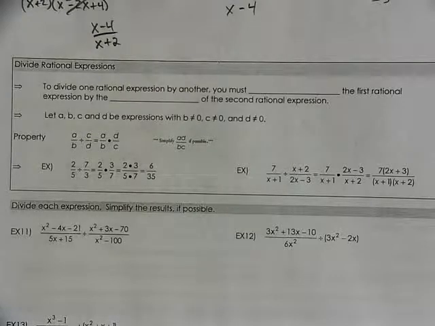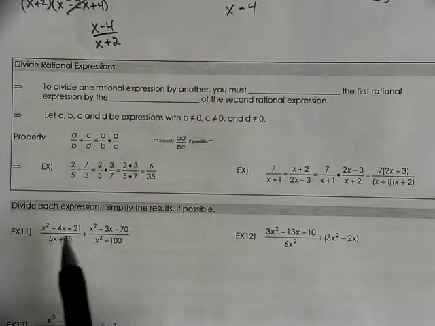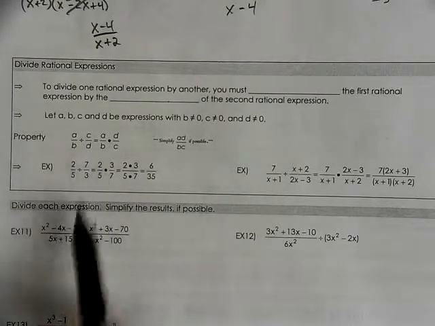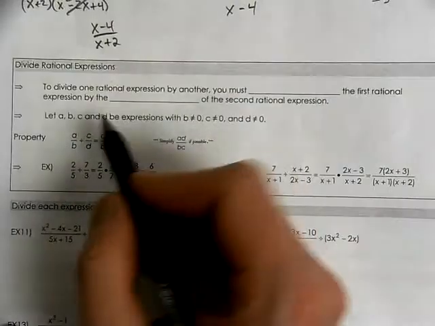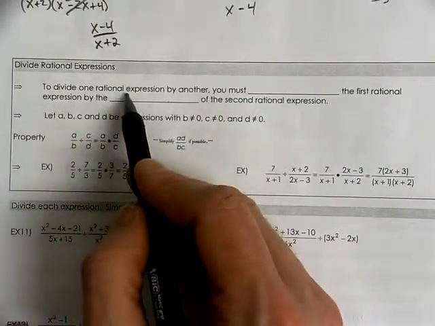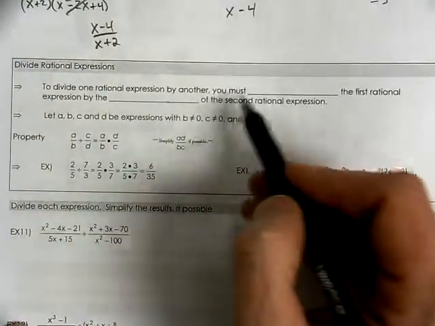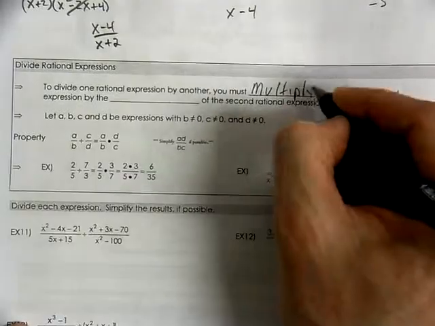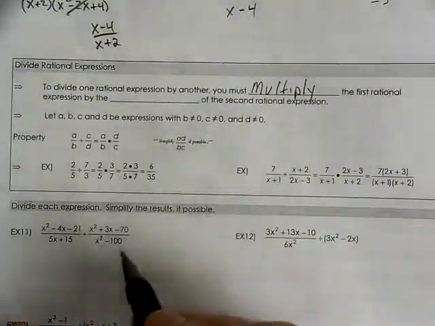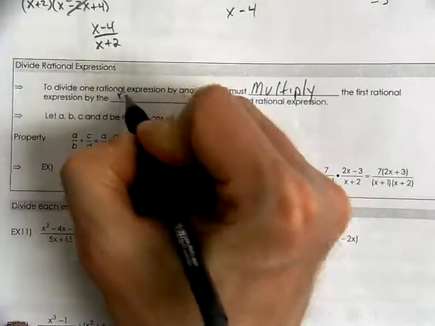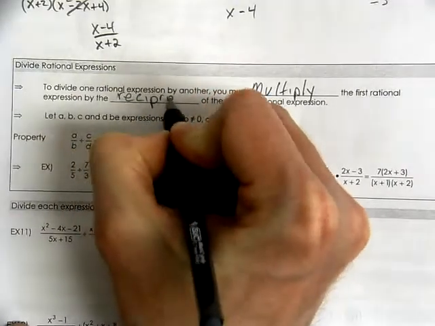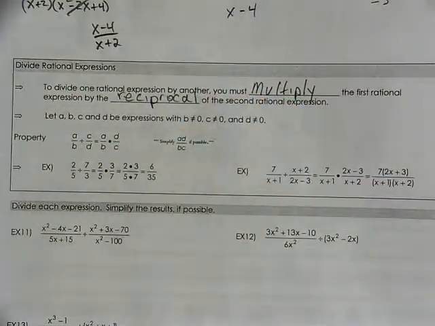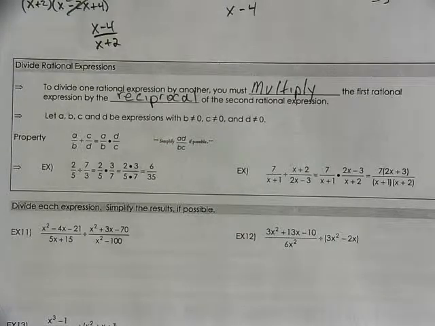Next, we're going to talk about dividing rational functions or rational expressions. We're going to take one fraction and we're going to divide it by another. What you need to do is multiply the first rational expression by the reciprocal of the second. So we don't actually divide fractions. We multiply by the reciprocal.